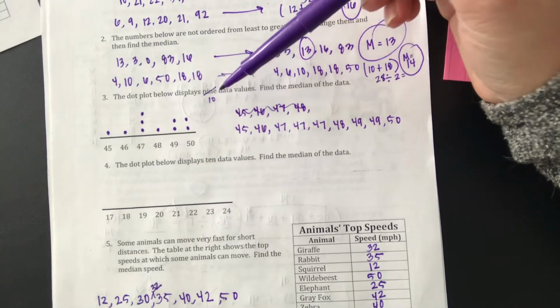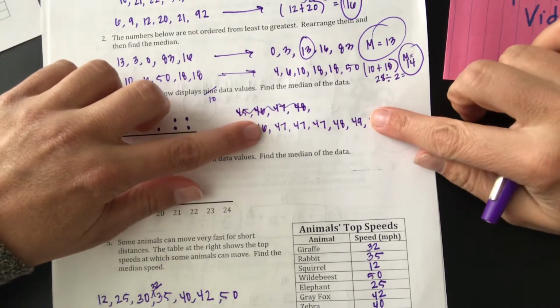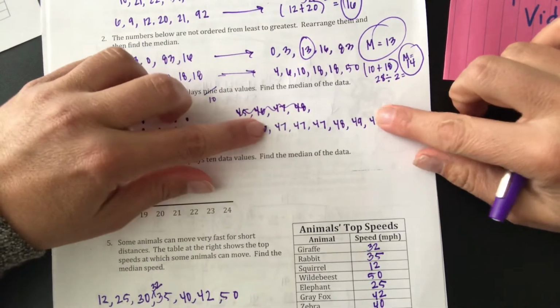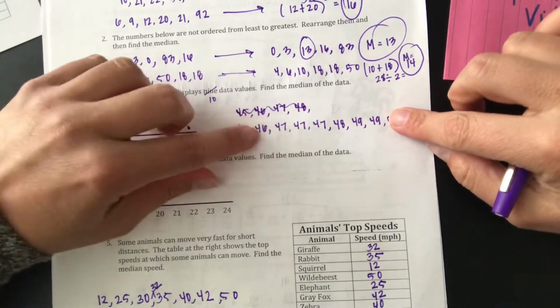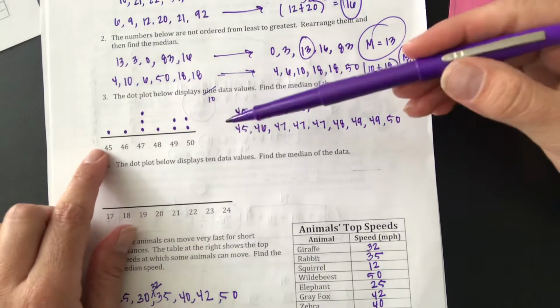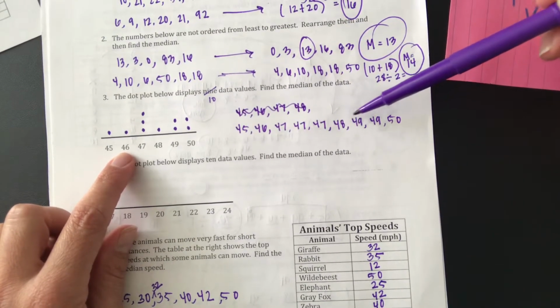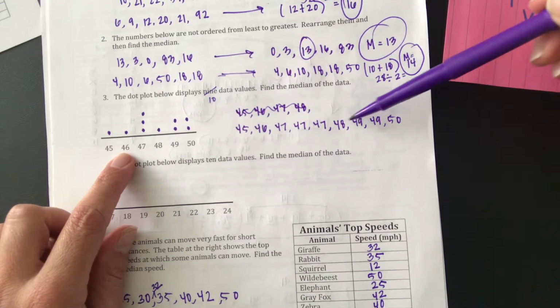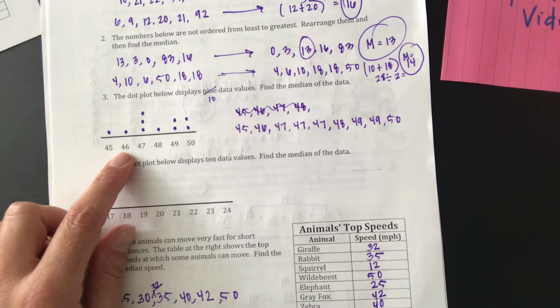I know when it's even, I'm going to have to do a split. So I've got 2 and 2, 2 and 2, and 1, 2, 3, 4, 5, 6, 7, 8. Did I write it down wrong again? 45, 46, 47, 47, 47, 48, 49, 49, 50. 1, 2, 3, 4, 5, 6, 7, 8, 9. Did I mess up?